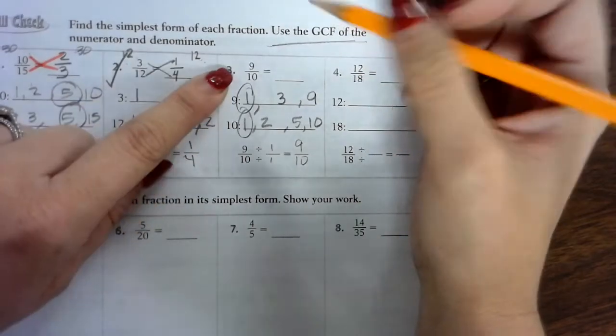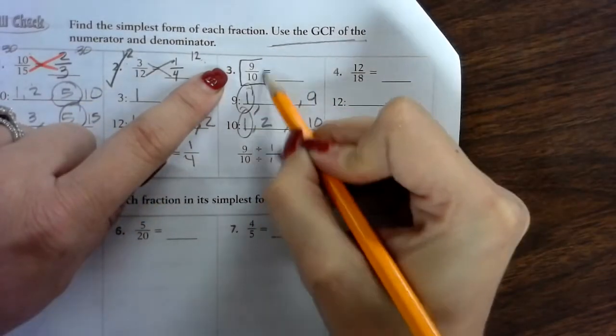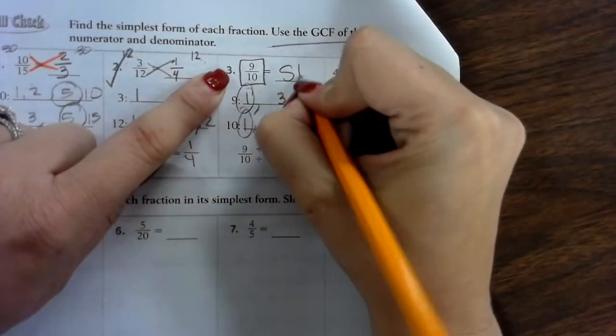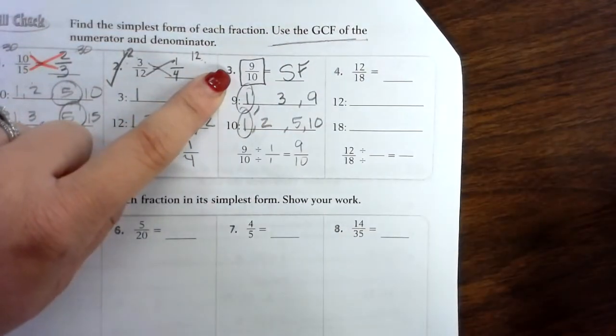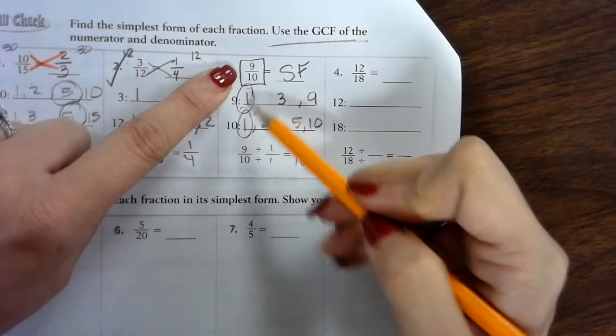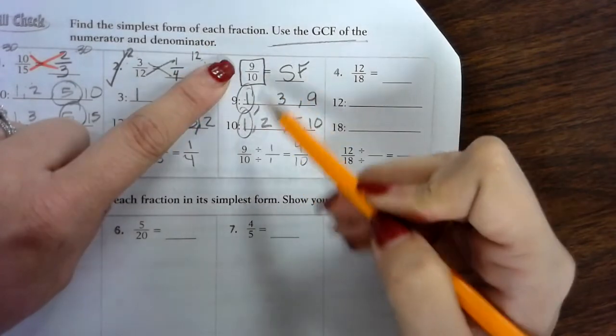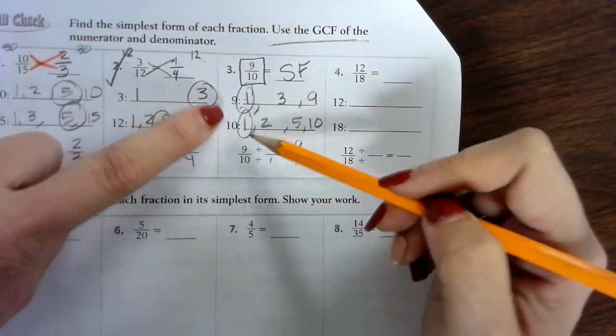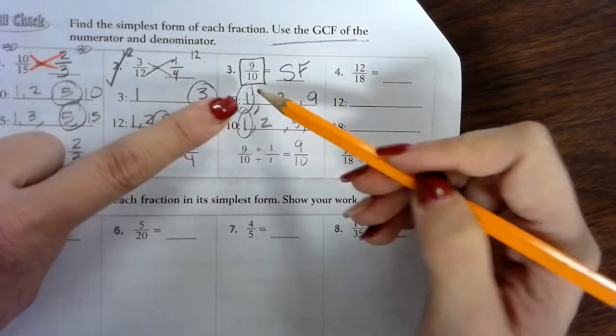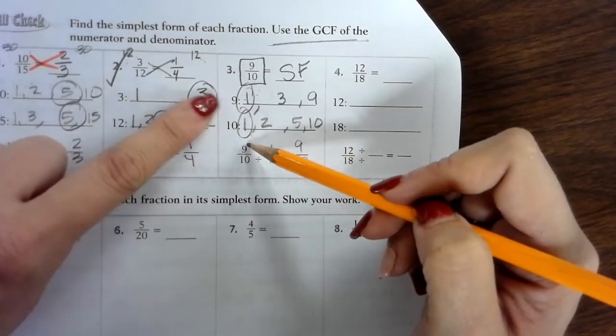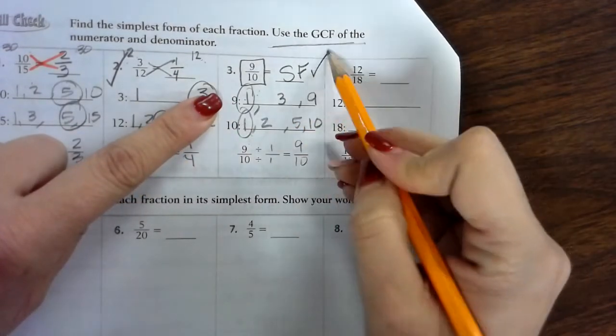So here's the thing. This fraction right here is already in simplest form. I want you to write SF there. It's already in simplest form. If you're dividing by 1, it's going to give you the same answer. So if your greatest common factor is 1, there's no greater factor, then it's already in simplest form and you put a check mark.